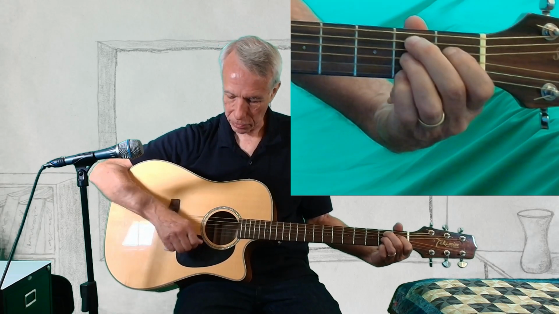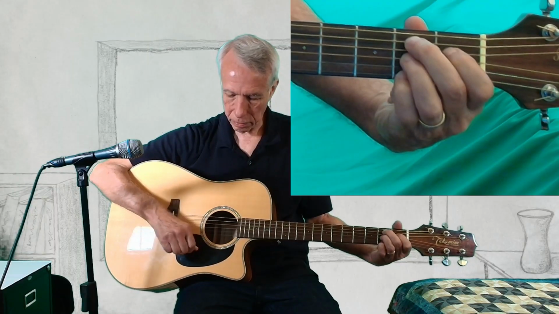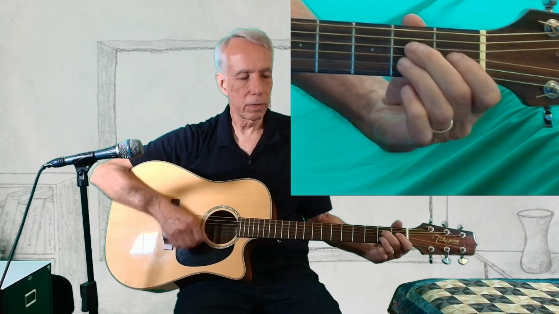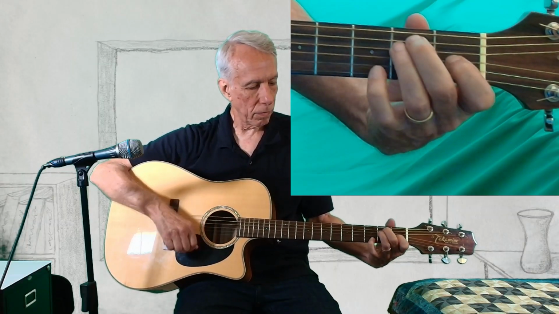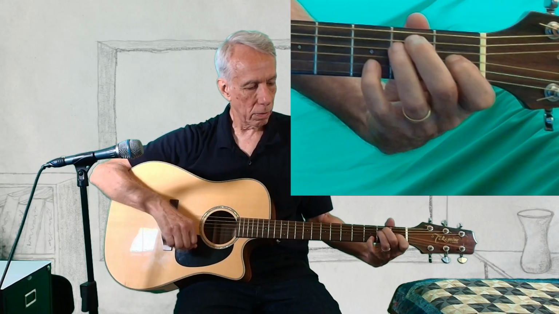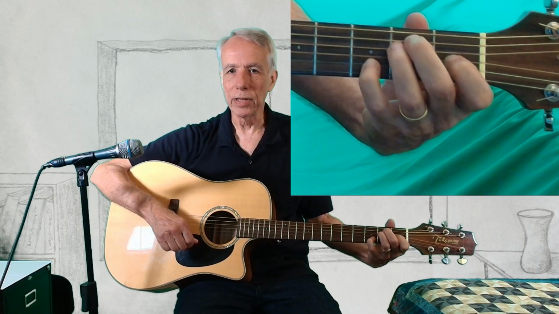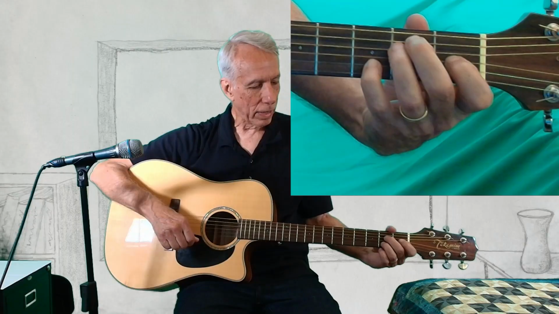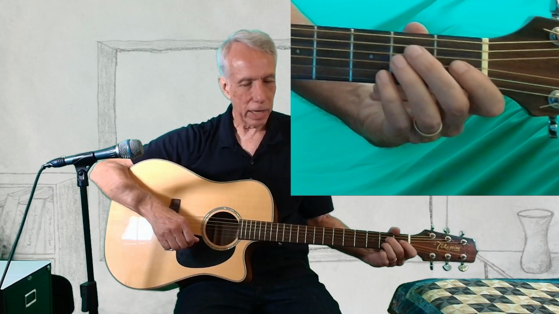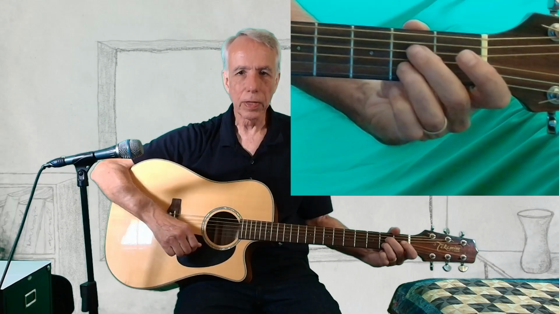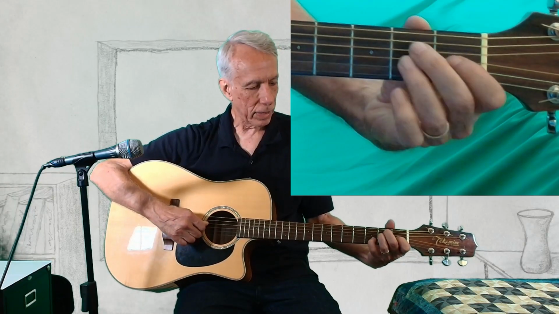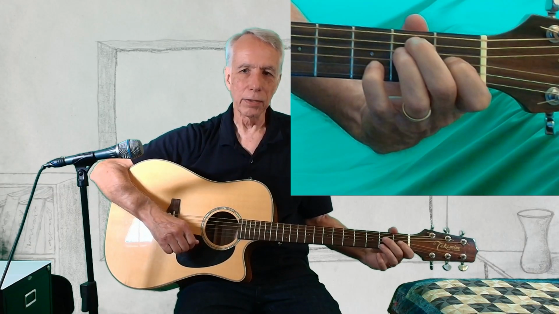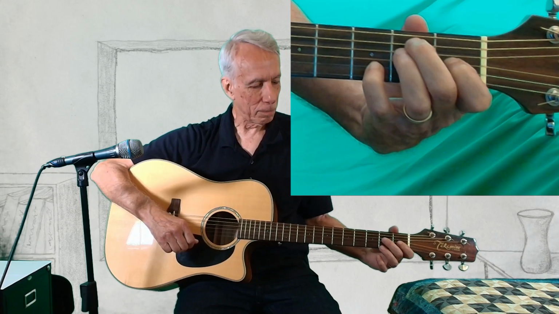For example, if you go from B7 to A7 to E, and then E7, that's a pretty typical blues sequence. And what makes it sound kind of bluesy is the seventh note in the A and the seventh note in the E, which are not part of the E major scale or the E major chord family, but they give it that blues sound.